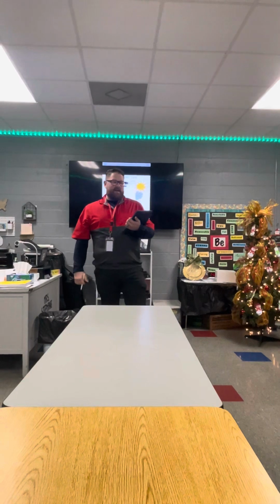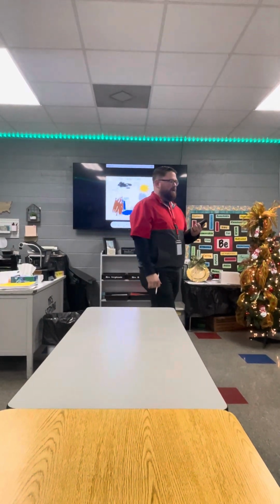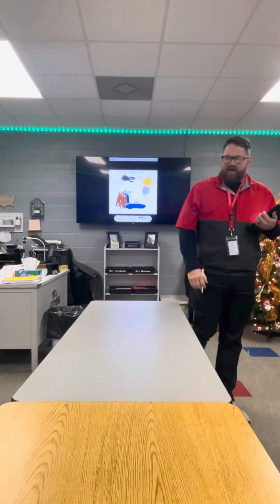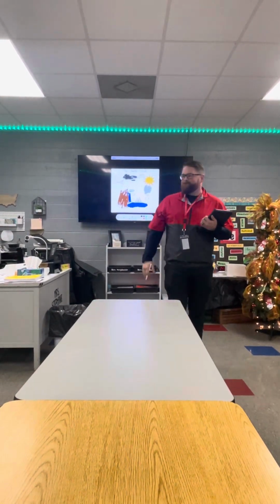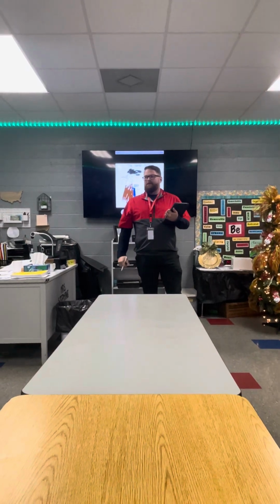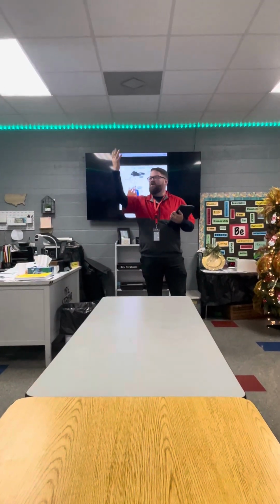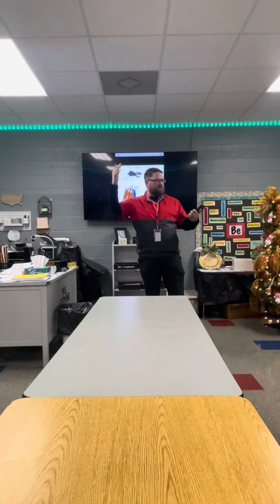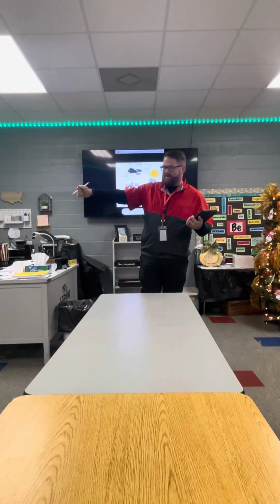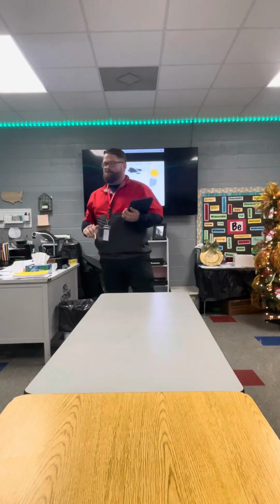So what is the first step that we talked about in the water cycle? Evaporation, which means what? Steam. Steam. When the water goes into the sky. When the water's going up into the sky, it turns into a gas, it goes up into the sky. What's next? Condensation. Condensation, perfect. What's that mean?